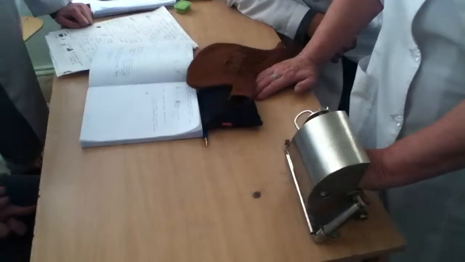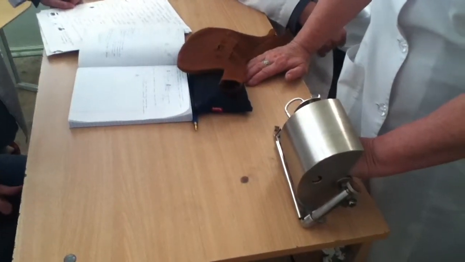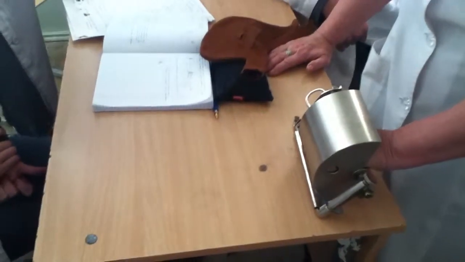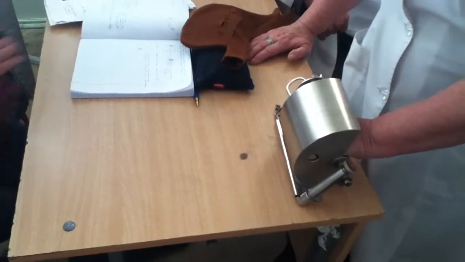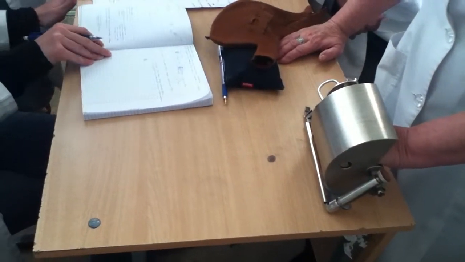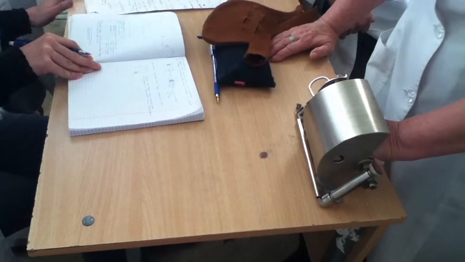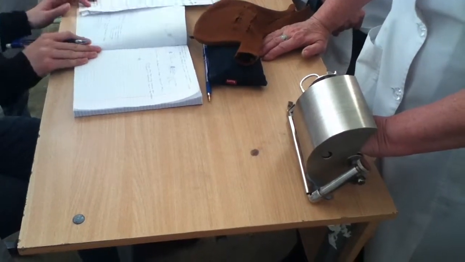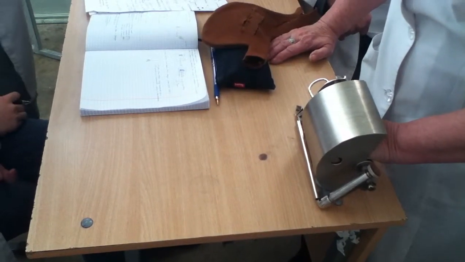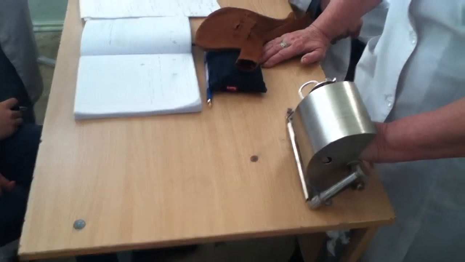Use stitches? No. Use glue? No. Special bandage. Of course, without stitches. Only a special bandage.